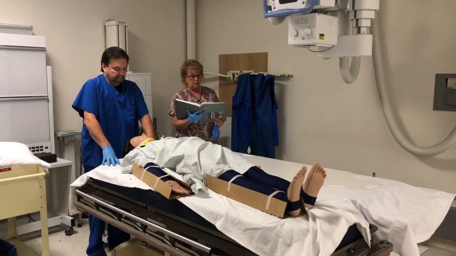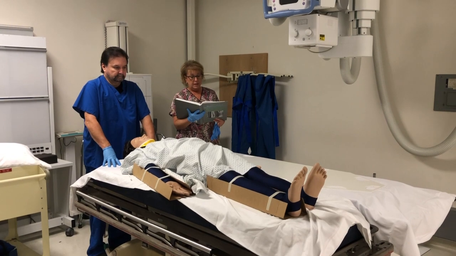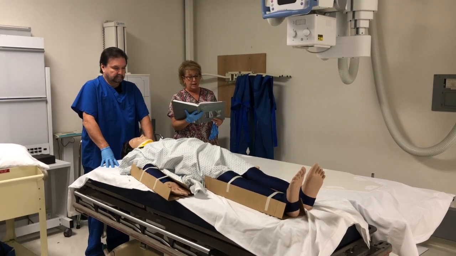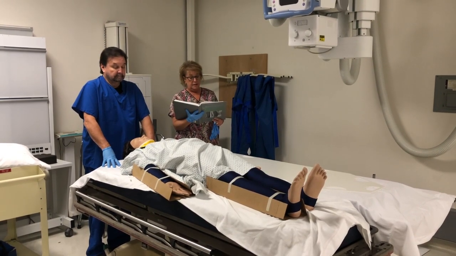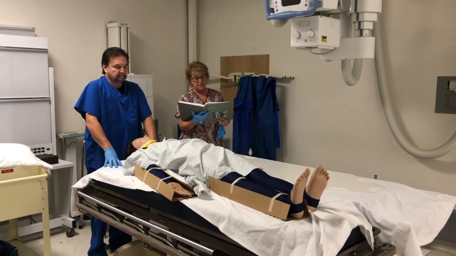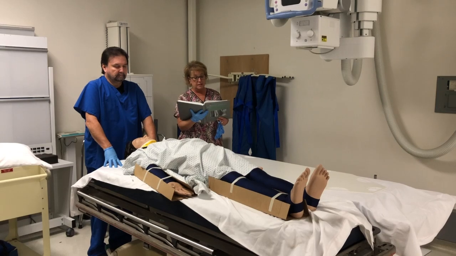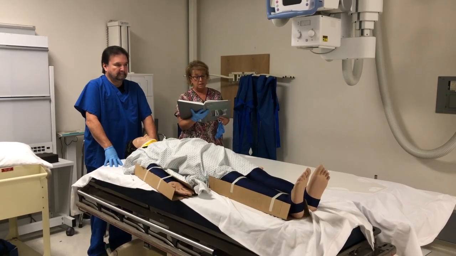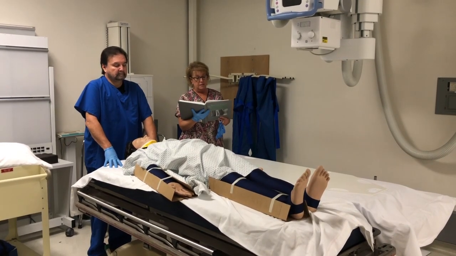Trauma injuries can occur by several types of forces, including blunt, penetrating, explosive, and heat. Examples of blunt trauma are motor vehicle traffic accidents, which include motorcycle accidents, collisions with pedestrians, falls, and aggravated assaults.